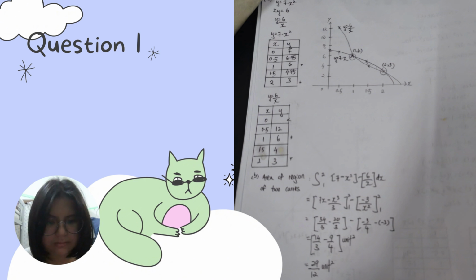After I integrate all the parts, I get the answer 29 over 12 units squared.